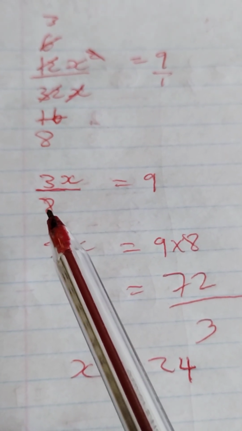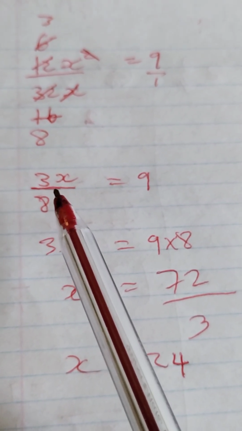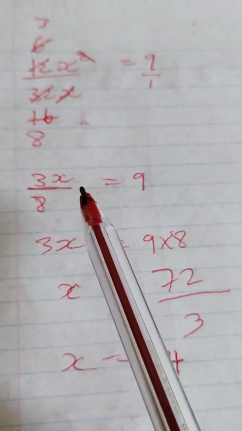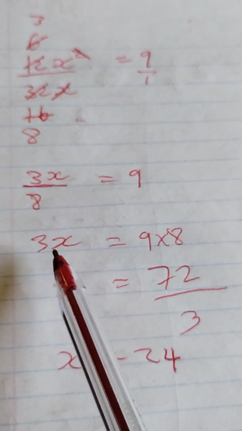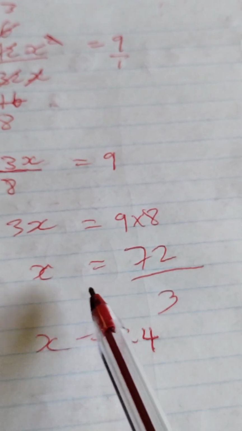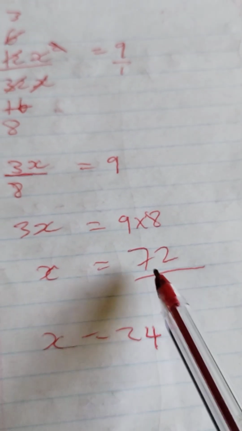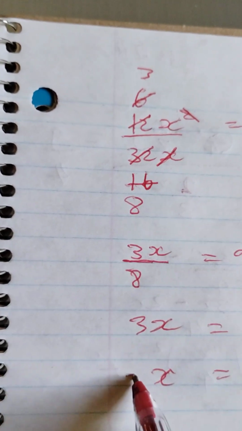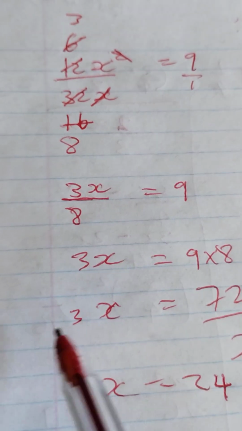Again, we're going to get rid of the 8. In order to do that, because this is division, you have to multiply. So multiply both sides by 8, and you'll get 3x equals 9 times 8. 9 times 8 is 72. So it would be 3x equals 72.